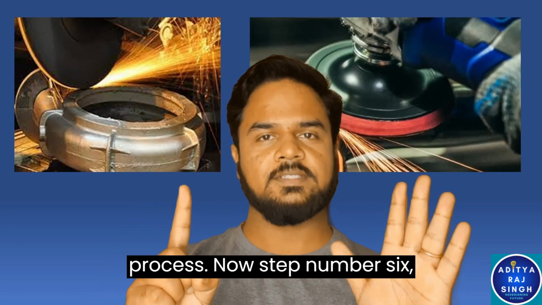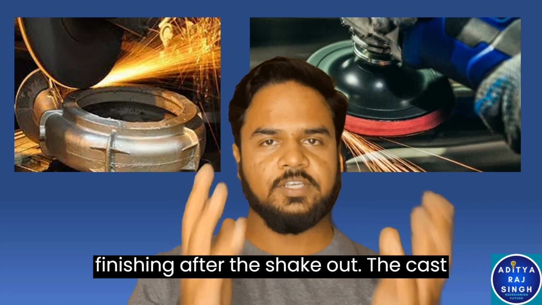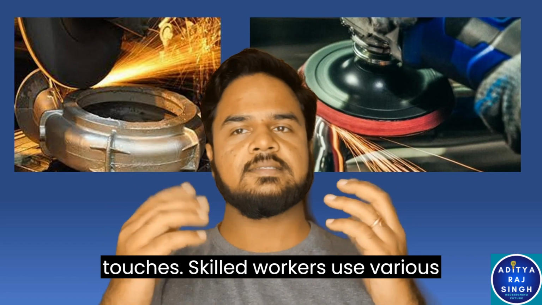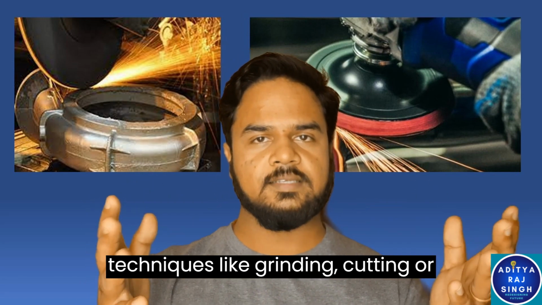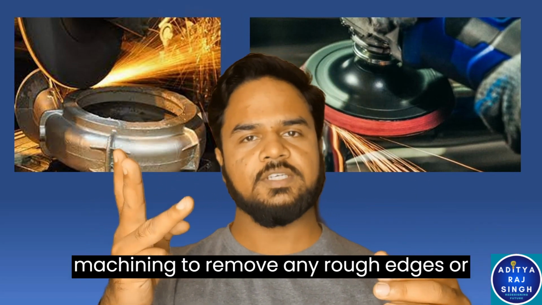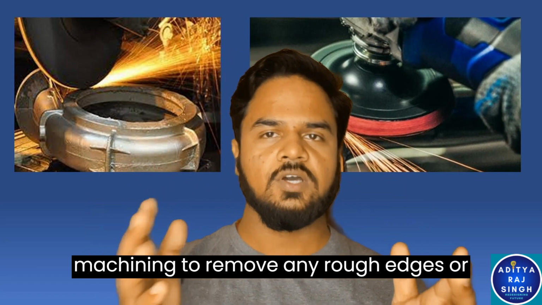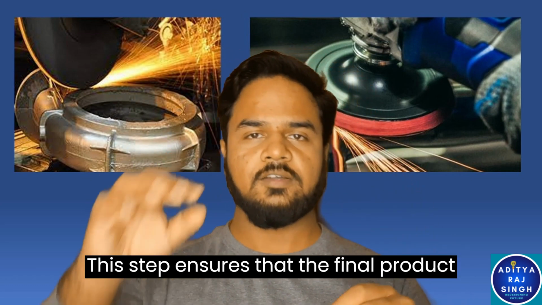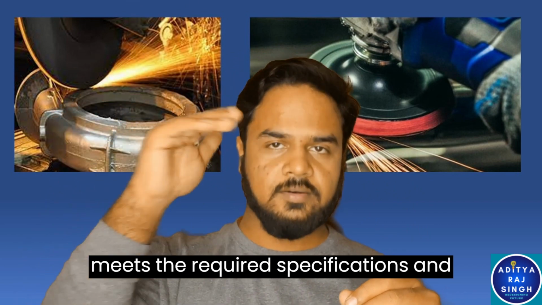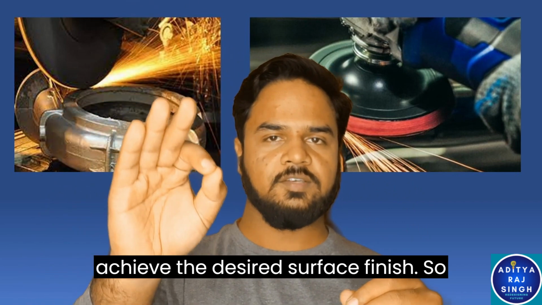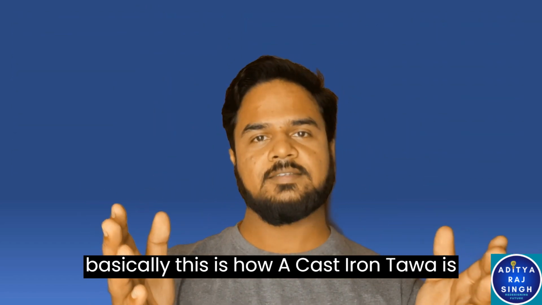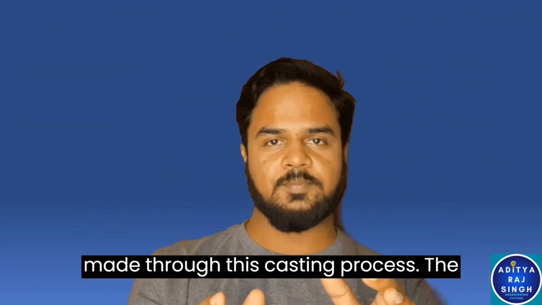Now, step number 6, finishing after the shakeout. The cast iron products may require finishing touches. Skilled workers use various techniques like grinding, cutting, or machining to remove any rough edges or excess material from the casting. This step ensures that the final product meets the required specifications and achieves the desired surface finish. So basically, this is how a cast iron tawa is made through this casting process.